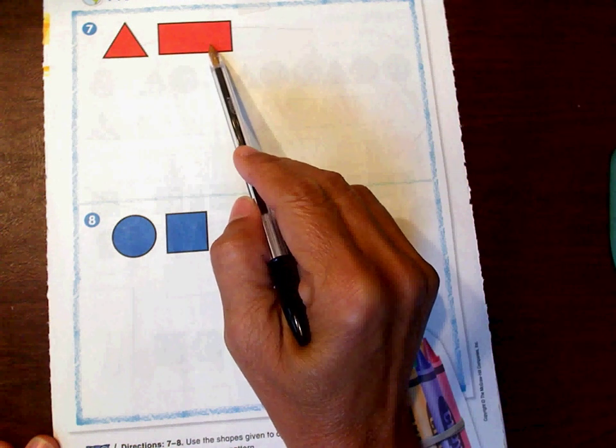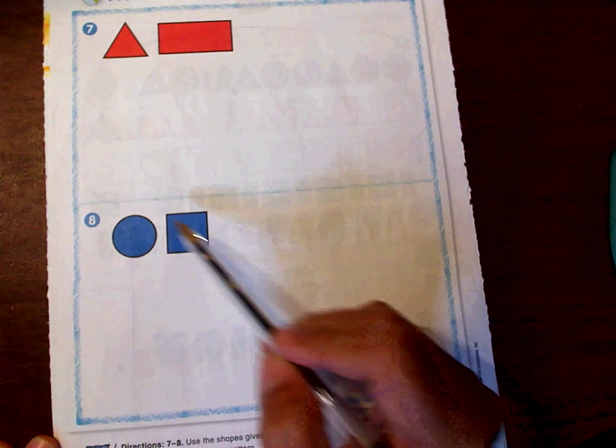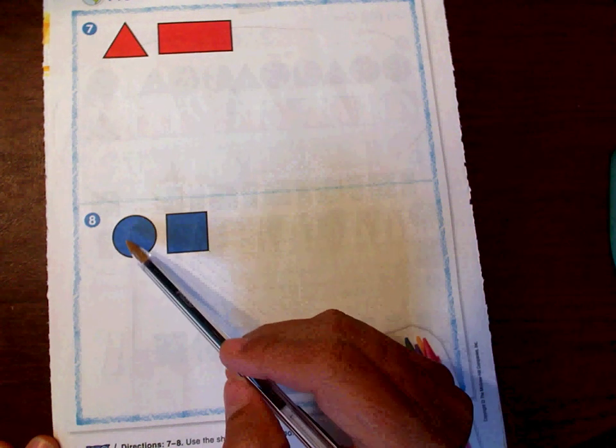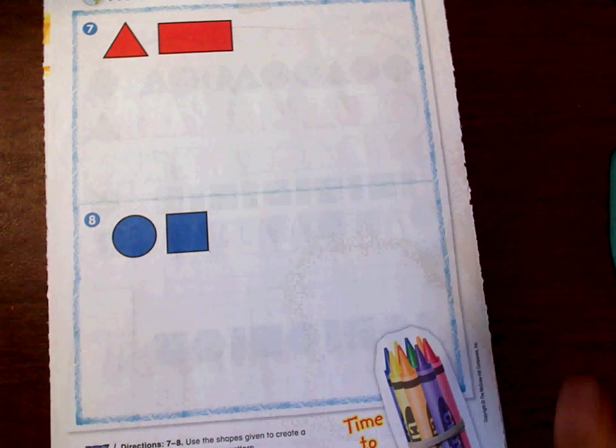You're going to do the same thing down here using your blue crayon, but you're going to make a pattern using a circle and a square shape. Once you're finished, go ahead and show it to your parents to make sure we got it right.